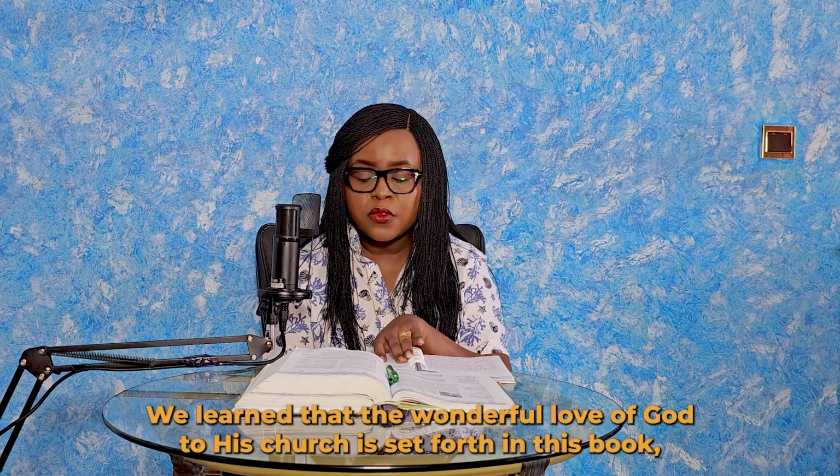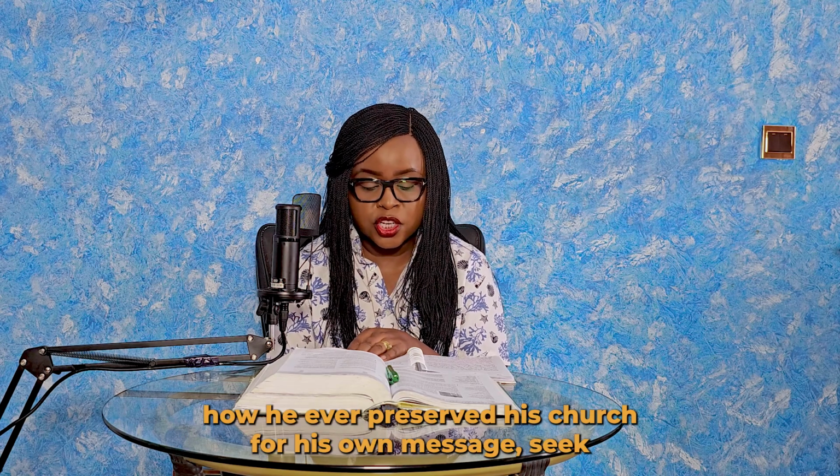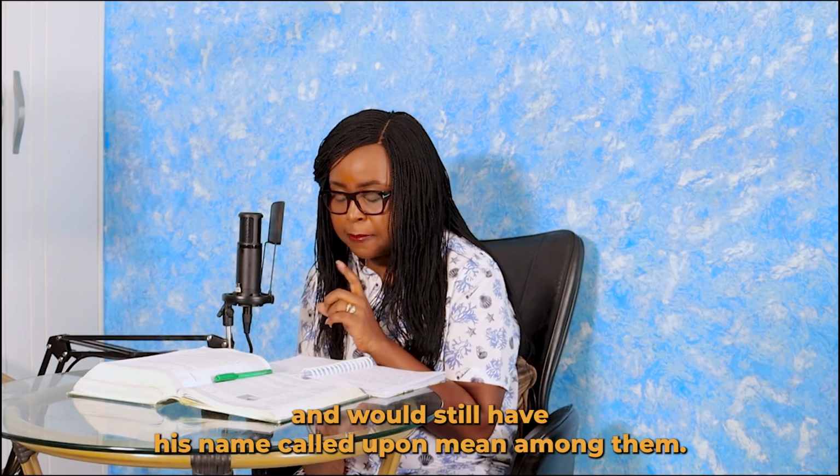We learn that the wonderful love of God to His church is set forth in this book, how He ever preserved His church for His own mercy's sake, and would still have His name called upon men among them.